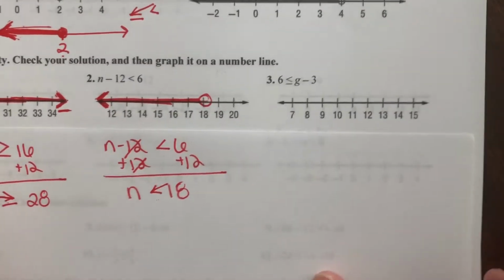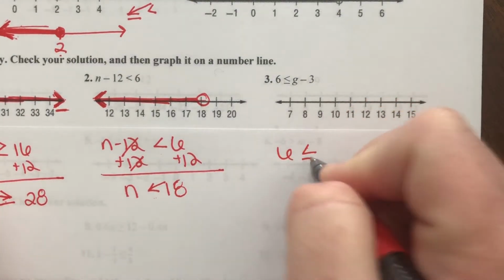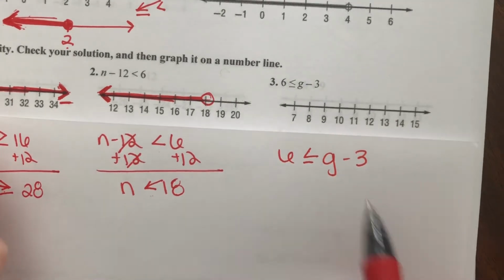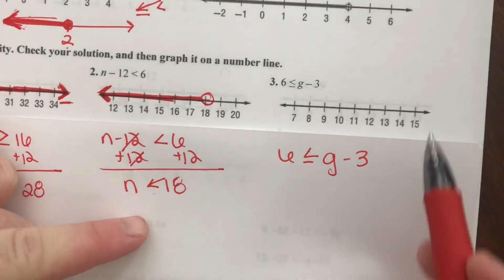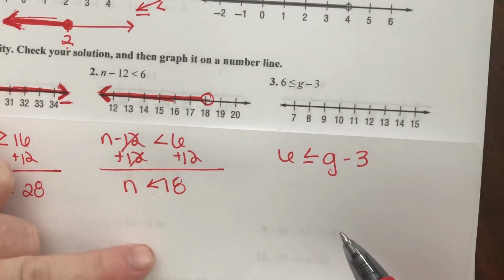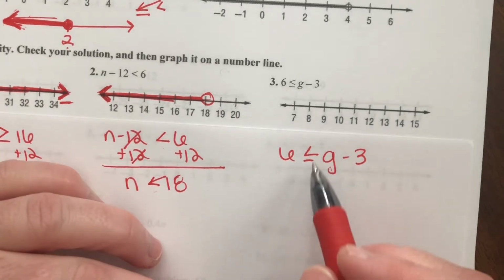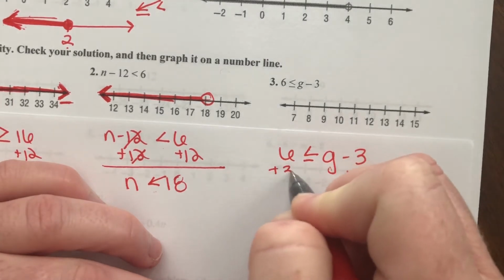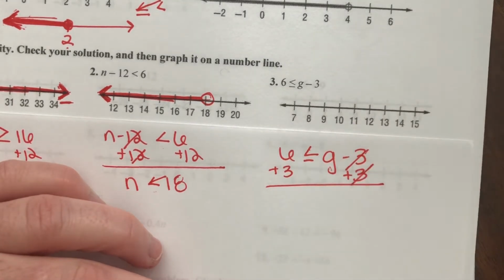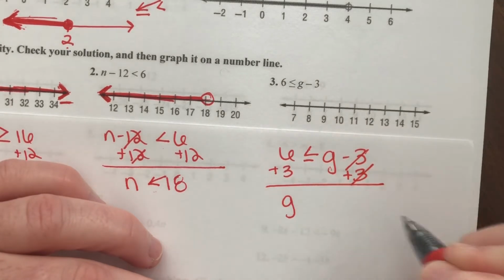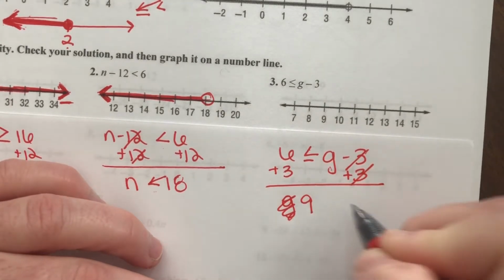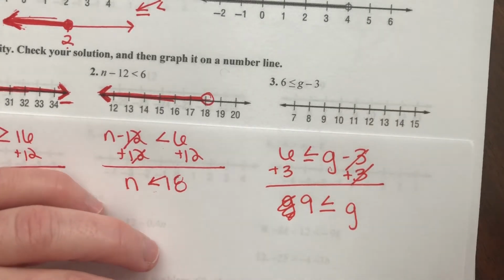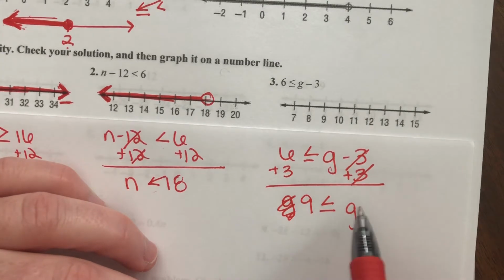Okay, and number 3, 6 is less than or equal to g minus 3. Now this one we're going to have to pay attention to because our variable is on the right. And before we graph, we want our variable to be on the left, so we can change that over easy. I still want to get g by itself, so to get that alone, I need to add 3. And I got to do the same thing here. These go away. And I'm left with 9. Oops, 9 is less than or equal to g. That's unfair. They made them look the same. Okay, so then I want to flip-flop it, right?